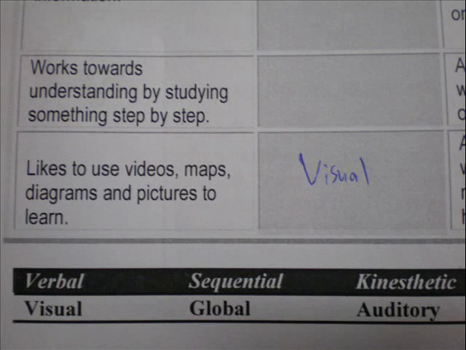Besides sensing, I am also a visual learner. I like to use videos, maps, diagrams, and pictures to learn. For these reasons, I decided to watch a movie to improve my note-taking skills.